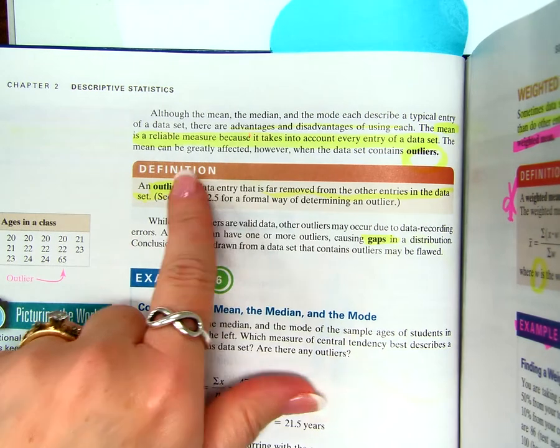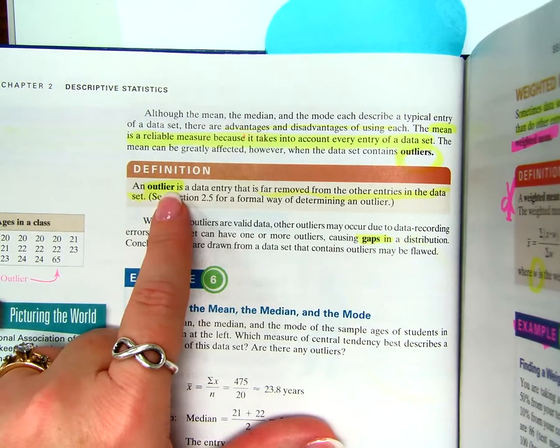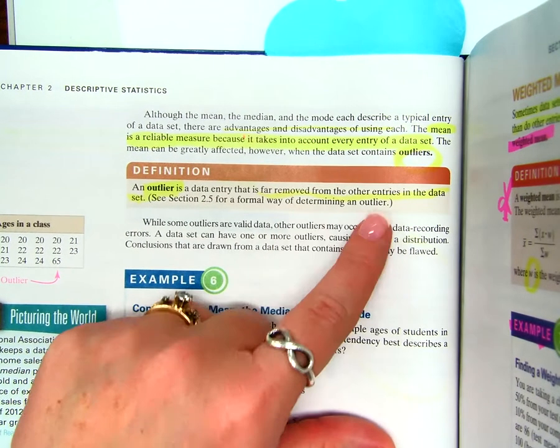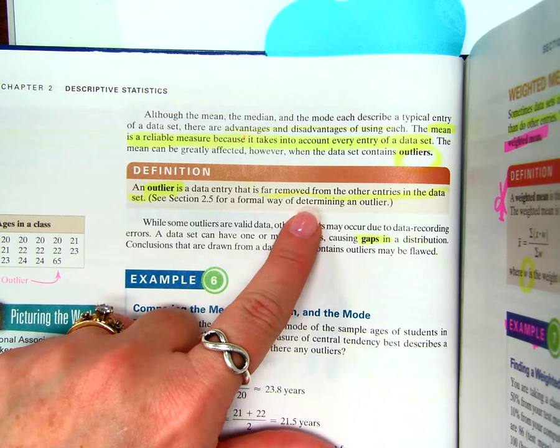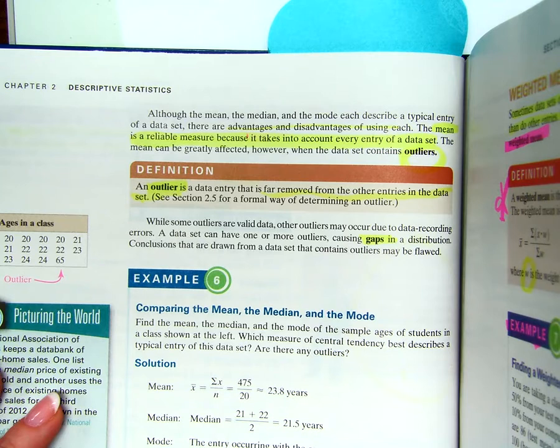So here's a definition. An outlier is a data entry that is far removed from the other entries in the data. Later on we'll talk about a formal way of figuring out what those outliers are, but right now we're just saying it's far away from everything else.